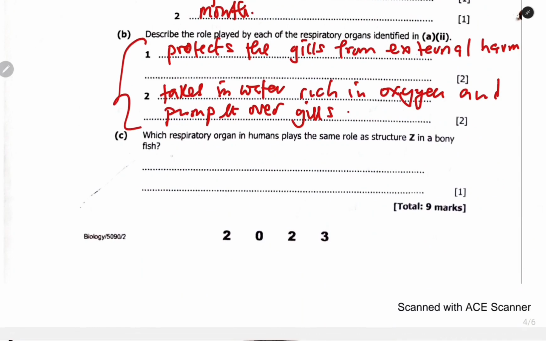So it occurs in the what? In the alveolus or alveoli. A lot of them are called alveoli. So please be able to also look at this. That is my understanding of this question. Otherwise, we are not going to write lungs because we're just looking at structure Z.